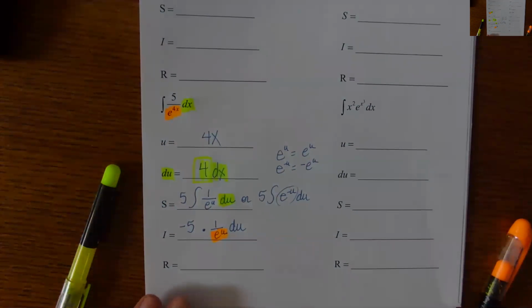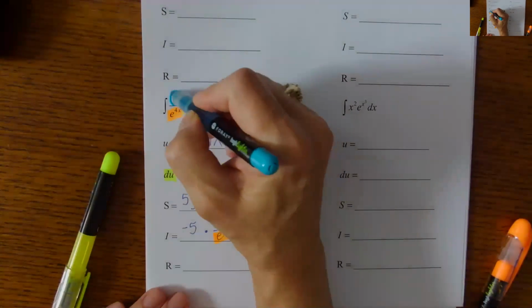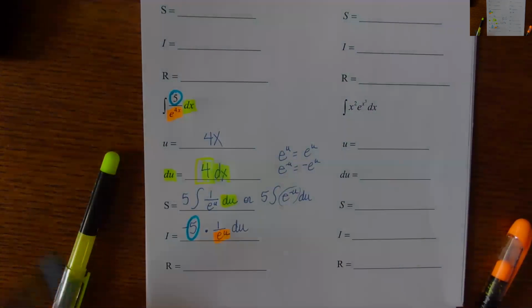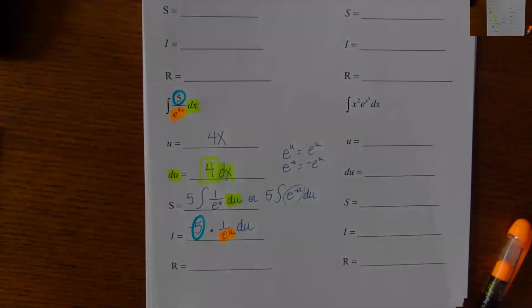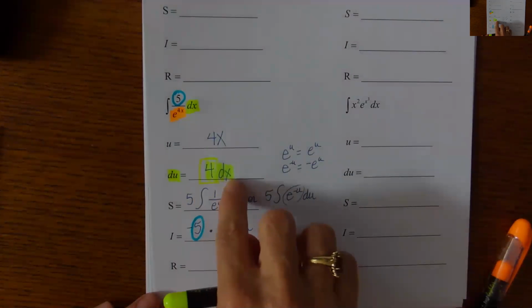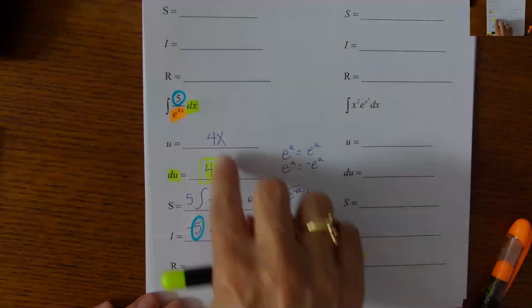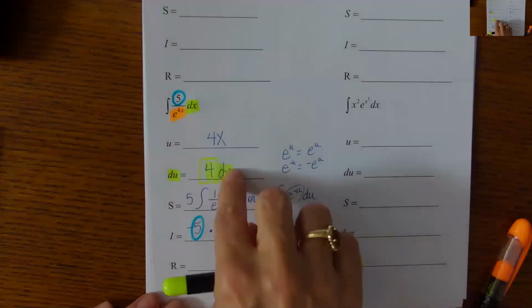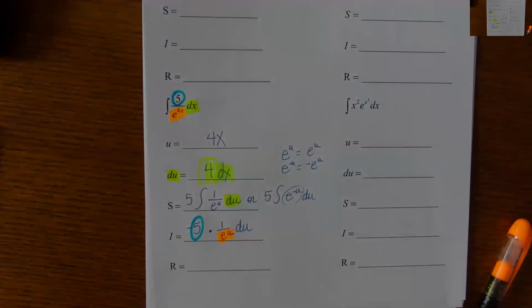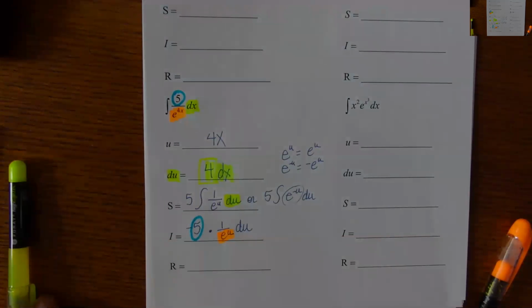And this 5 is right there. But this du is really a 4dx. And there's a dx up there, so it's replacing the dx, but it's also bringing a 4 with it. So if I'm bringing a 4, what can I multiply by to offset a 4?